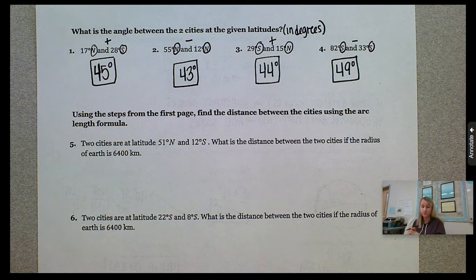All right, so we're just going to do one more, and then you guys are going to try 6 and 7. Just as a reminder, like this one, you can see I didn't list all the steps out. It just says using the steps from the first page. So if you needed to go back and look at those, go for it. I don't need to see a sketch. It was just a quick little drawing just to show you. But if you need the detailed steps, they should be written out.